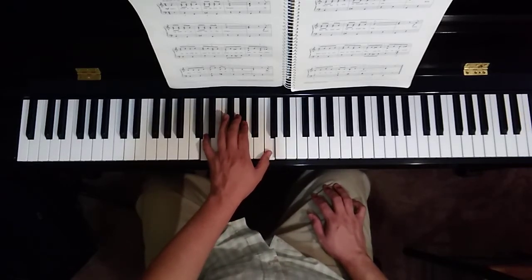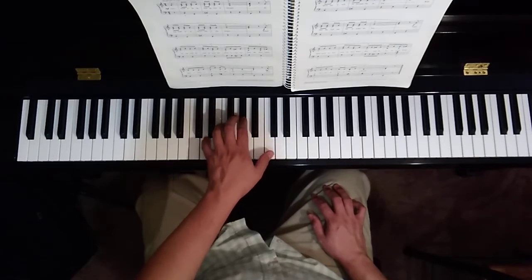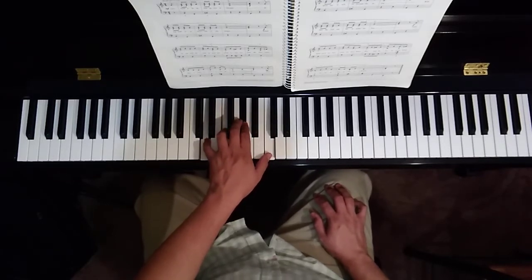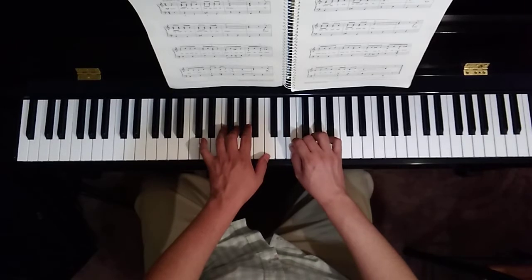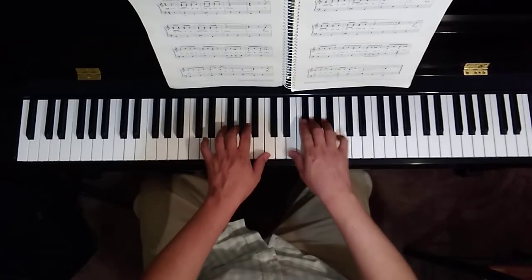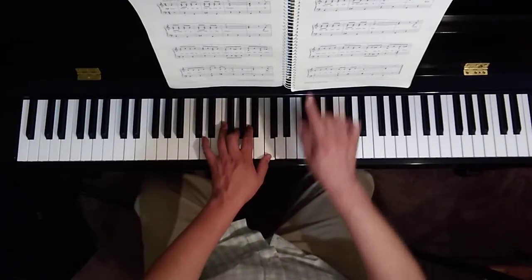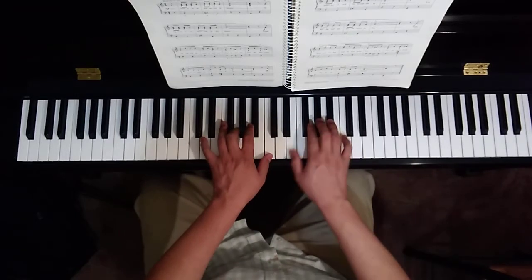D, A flat, and C. This is a half diminished chord without that note right there. And then once again we come to this part here, the last system of our piece. Keep it still legato.